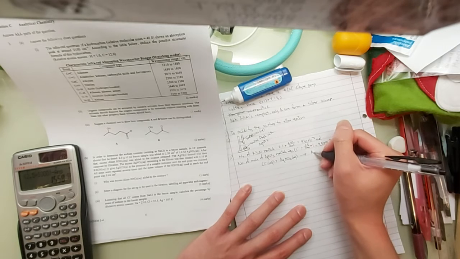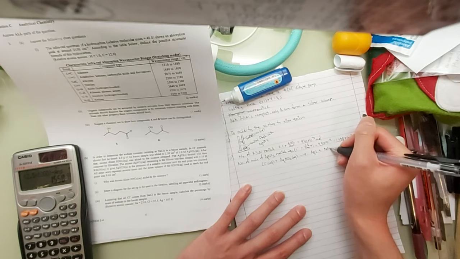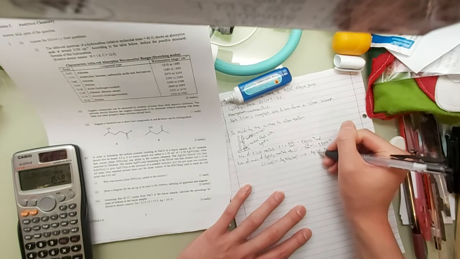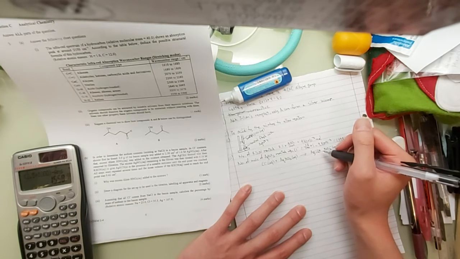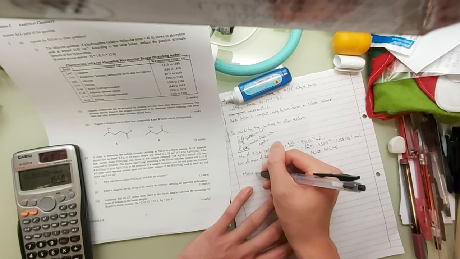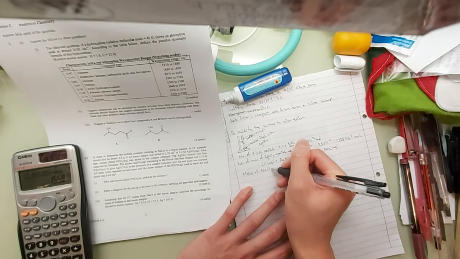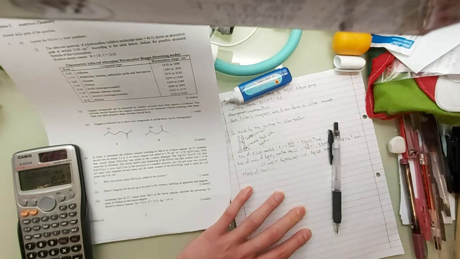If it's not, I'm dead. Okay, it kind of has to be. Yeah, it appears that it is. All right. So what next is the mass of sodium. Well, mass of NaCl first.